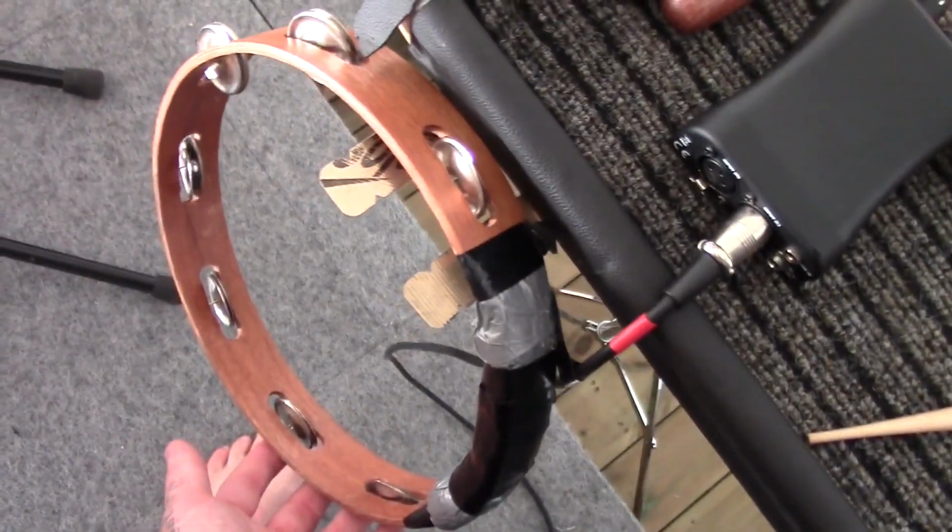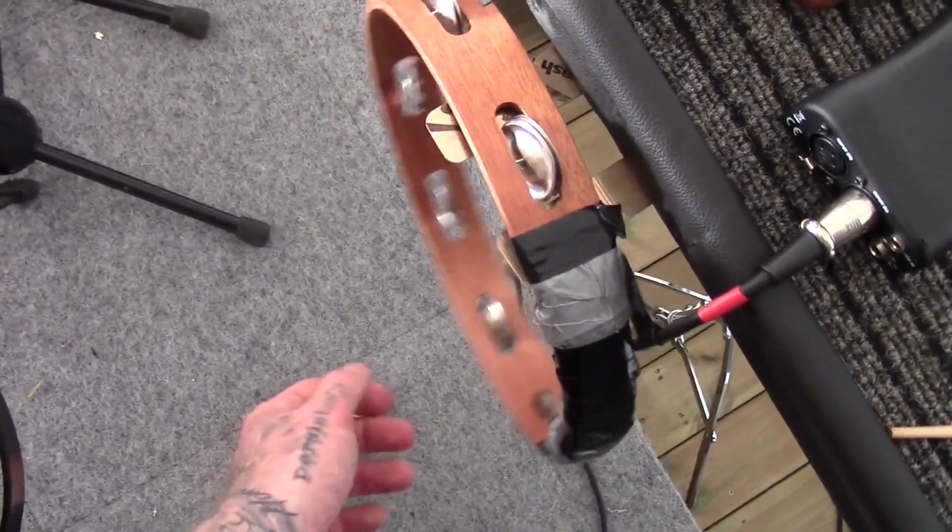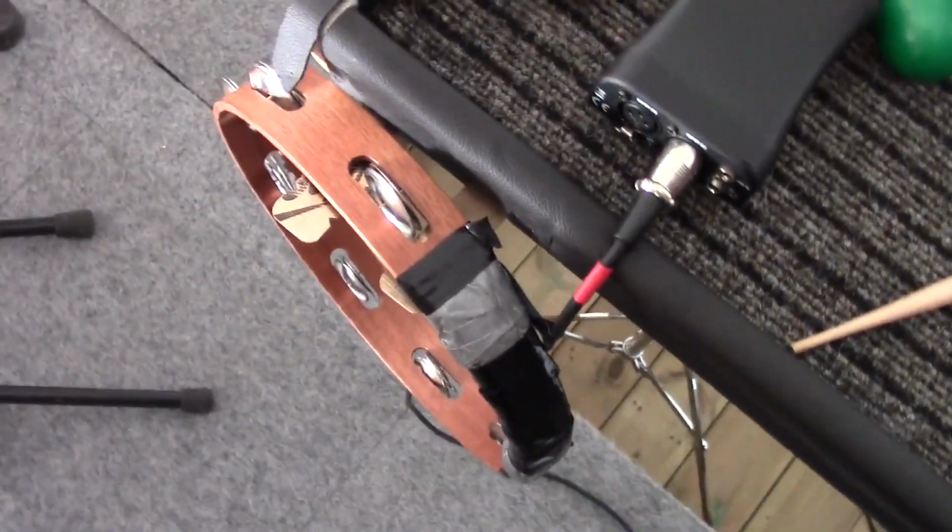So in the latest episode of my drum show, I showed you my percussion gear. Another tambourine to play by hand, also to play more subdivisions. So, what's a subdivision?